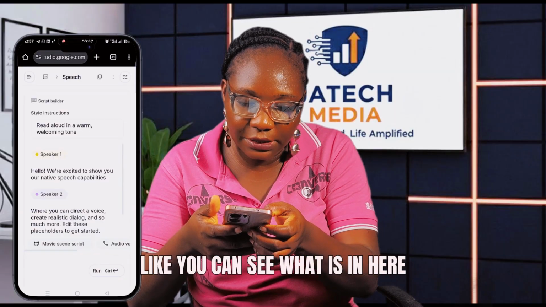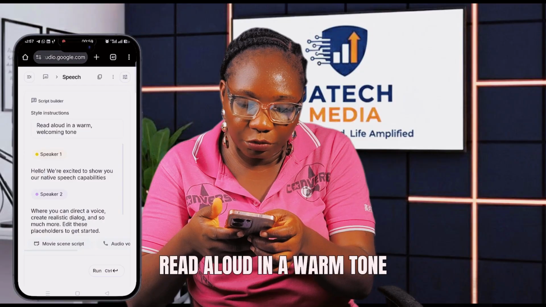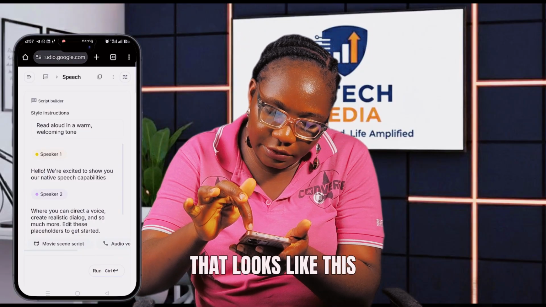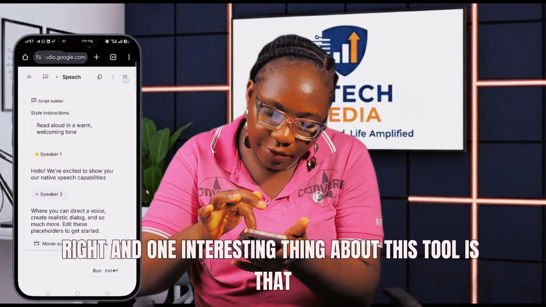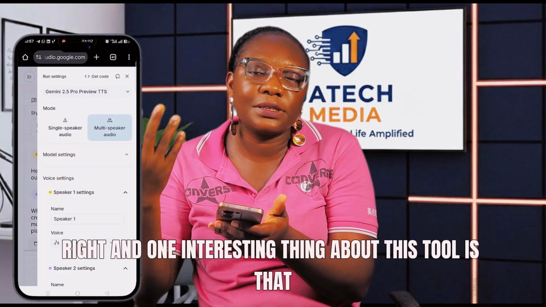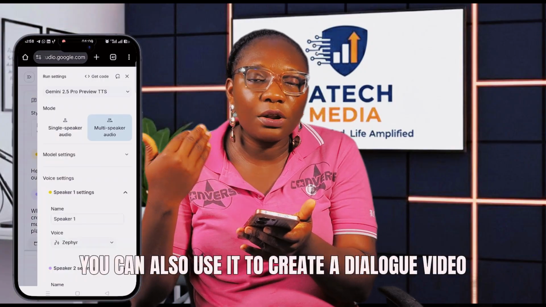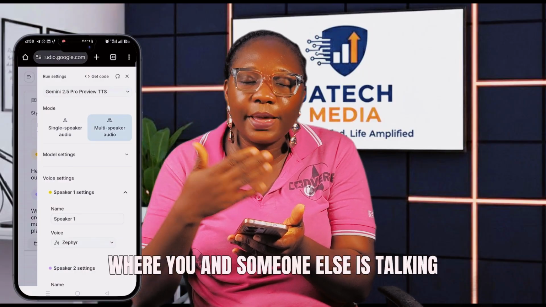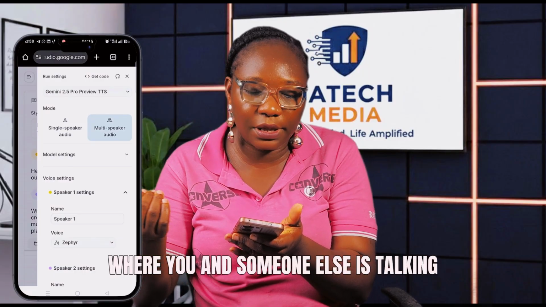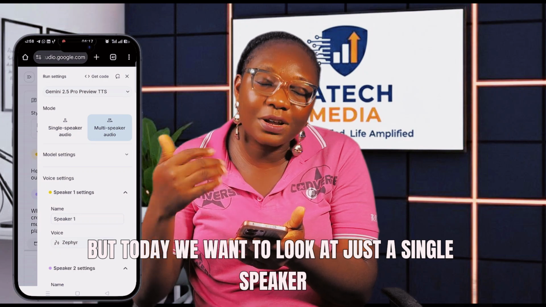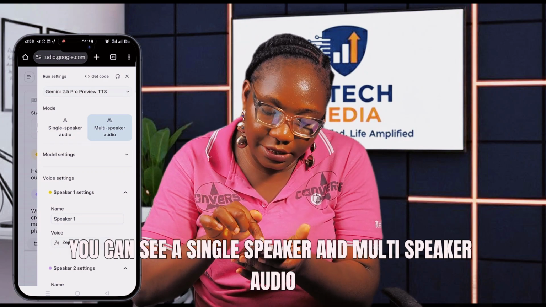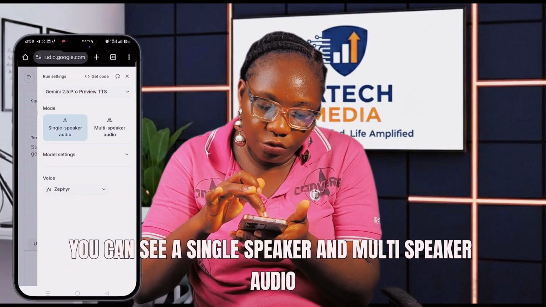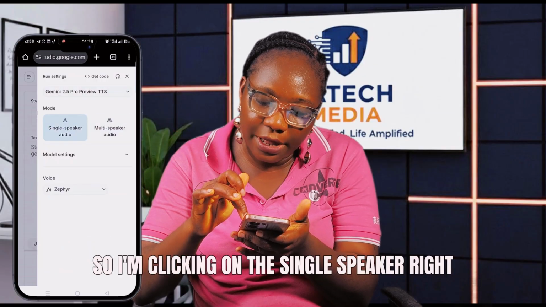Right, you can see what is saying here: read aloud in a warm tone. So we want to click on this icon here that looks like this, right? One interesting thing about this tool is that you can also use it to create a dialogue where you and someone else are talking. But today we want to look at just a single speaker. You can see here single speaker and multi speaker audio. So I'm clicking on the single speaker, right?